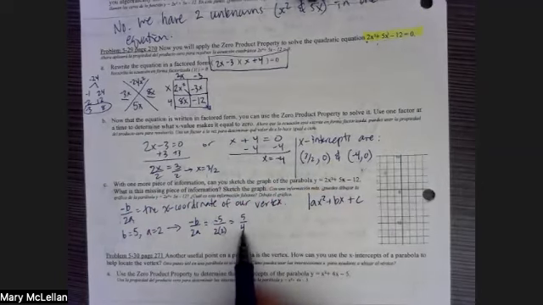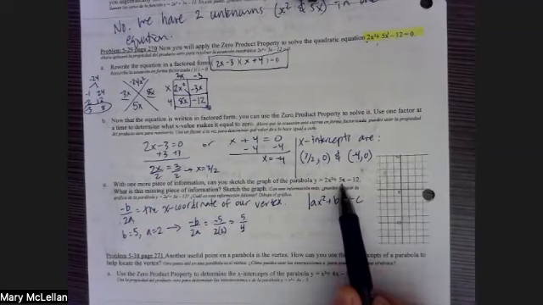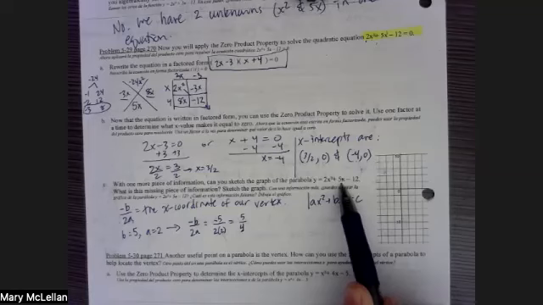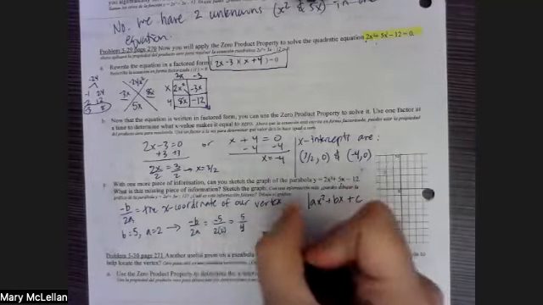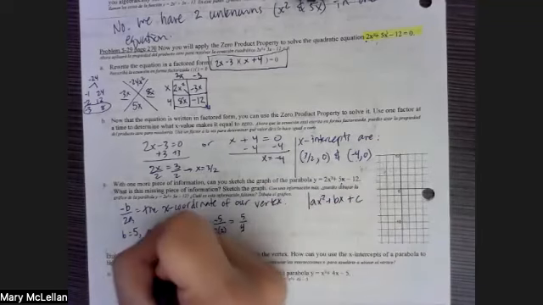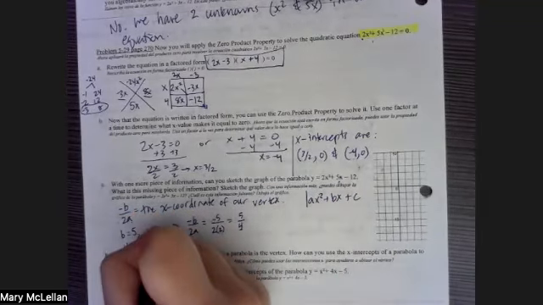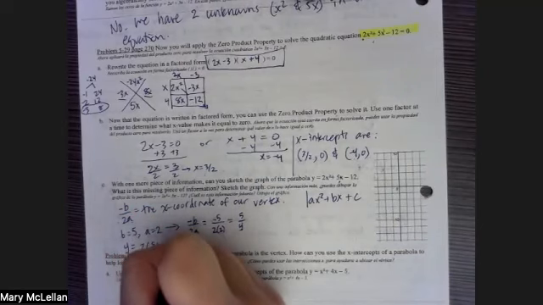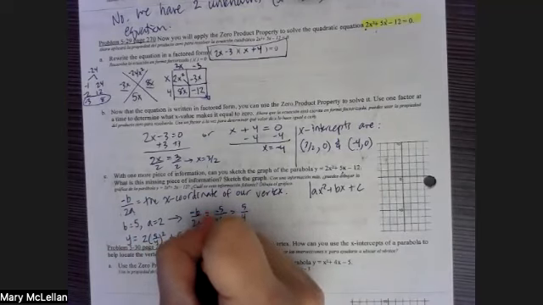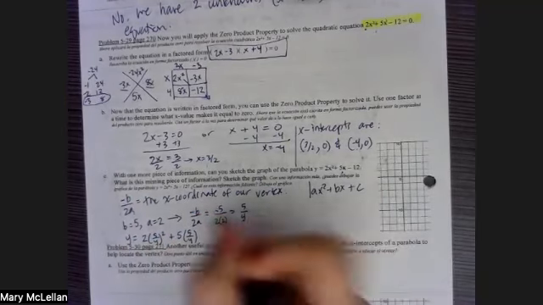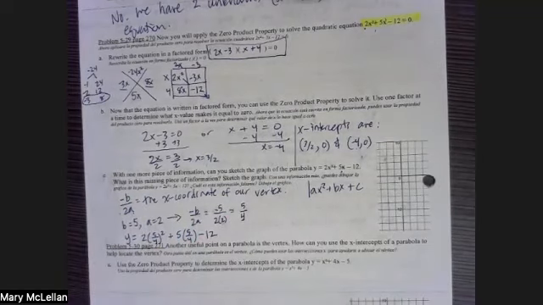We can use this by plugging it into our original equation to find the y coordinate of our vertex. So our vertex is going to be, let's solve for y. Y is going to be equal to 2 times 5 over 4 quantity squared plus 5 times 5 over 4 minus 12. You plug that into your calculator and you make no mistakes.